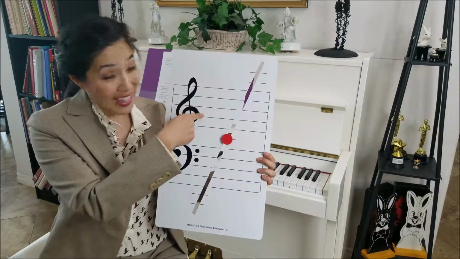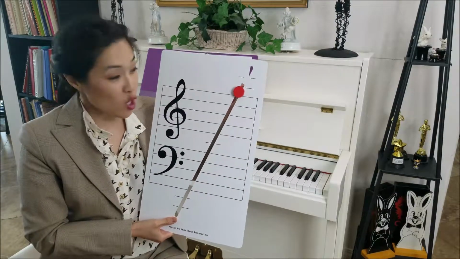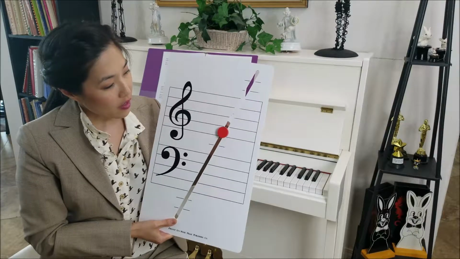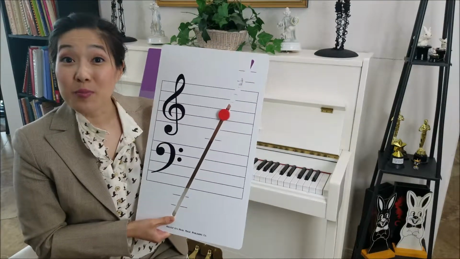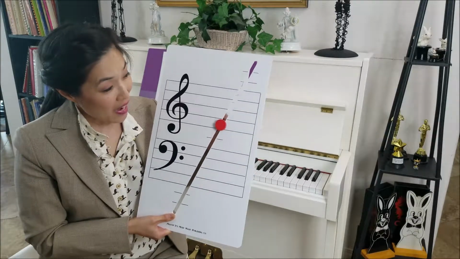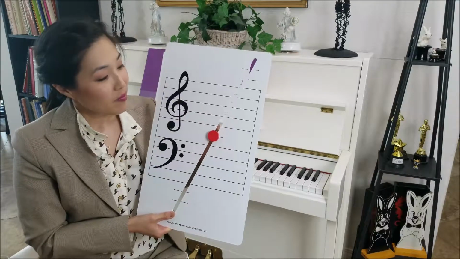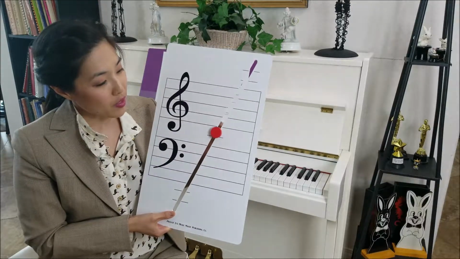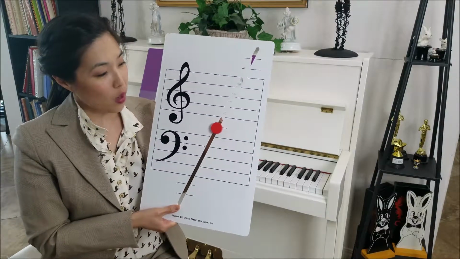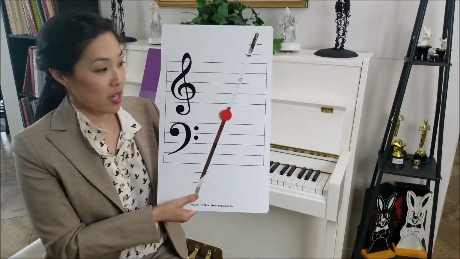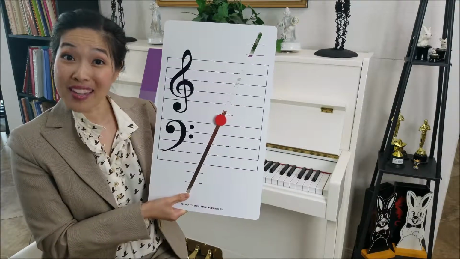So just like on the staff, you can be on the lines and the spaces of the ledger lines too. So on the staff you have G, that's a line, and then above that you have the space, that's an A. G line, F space. Middle C is on a line, right? So what goes above middle C? That's a space, and that's D, okay? And what about below middle C, which is on a ledger line? That's a space, and that's B, okay?